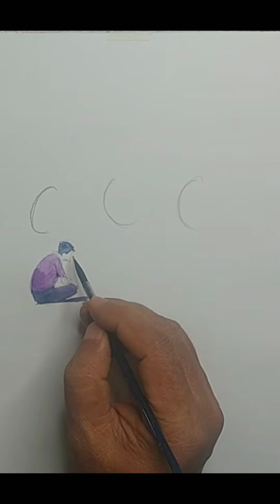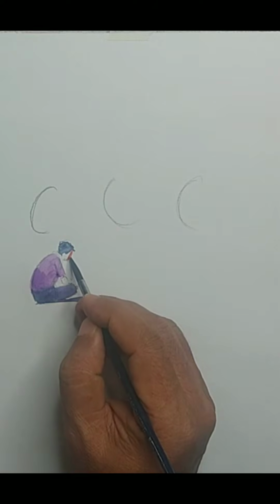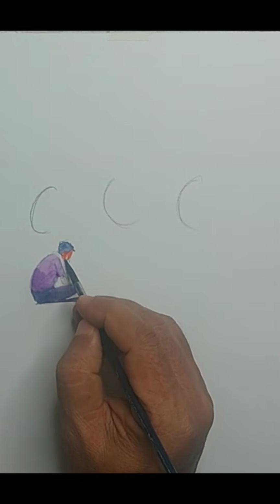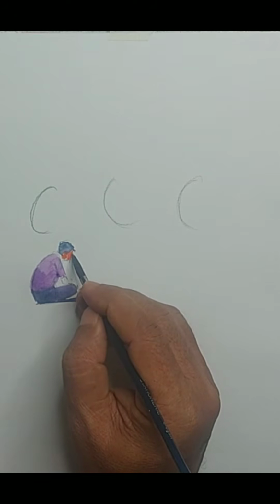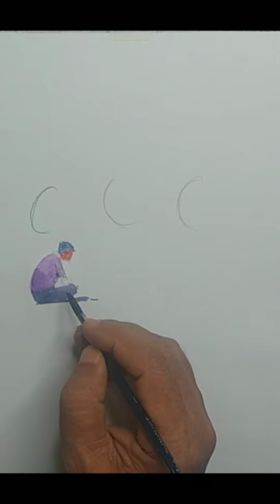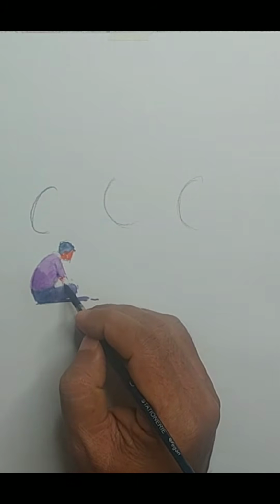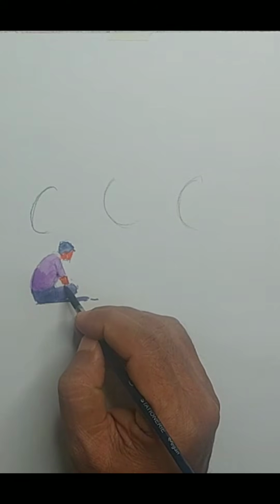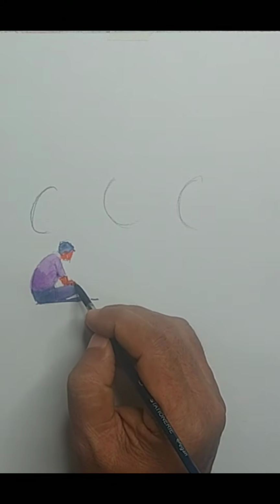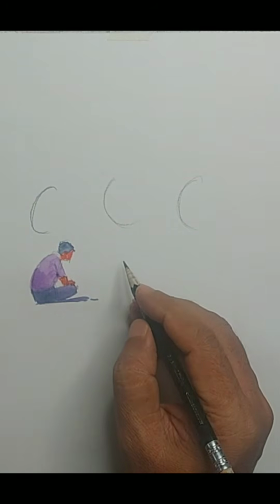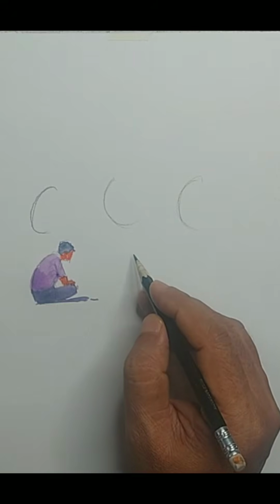As I mentioned in the previous videos also, you should have a reasonably good idea about the proportions of human body parts, and a little bit about the perspective of the human body when seen from different angles. Those ideas will really help in making the figure convincing. I think it is pretty okay. The colors are not very vibrant, but I like the overall shape of it.